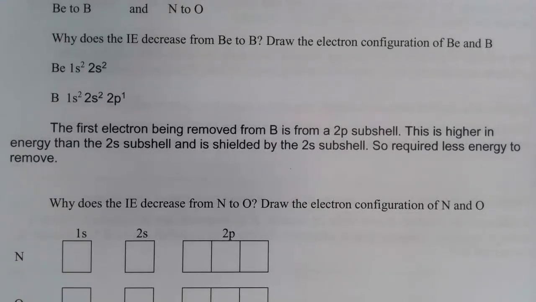Be very careful that you don't say that the atom is bigger, because actually remember, as you go across a period, the atoms get smaller. So boron is actually a smaller atom than beryllium. In other words, boron's outer shell electron is closer to the nucleus than beryllium's outer shell electron. So it's not to do with that, it's to do with the shielding effect of the 2s and also the fact that it's being removed from a 2p subshell, which is slightly higher in energy.